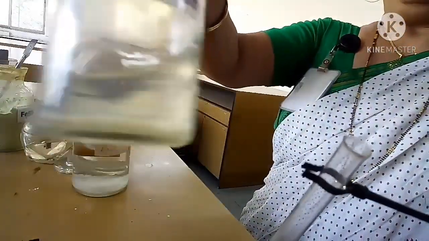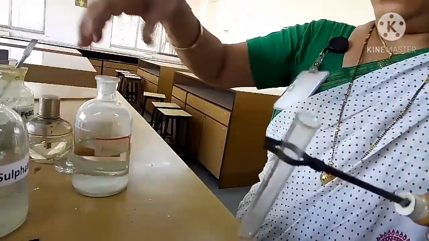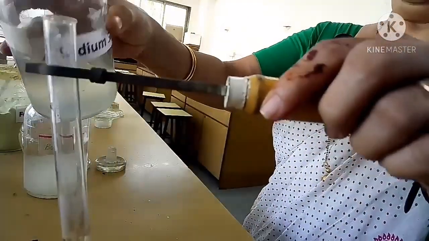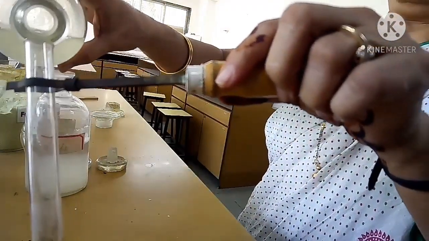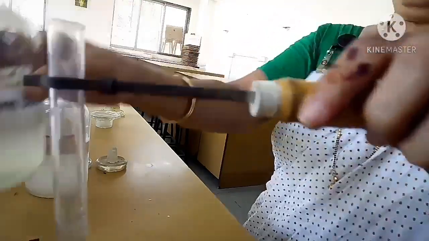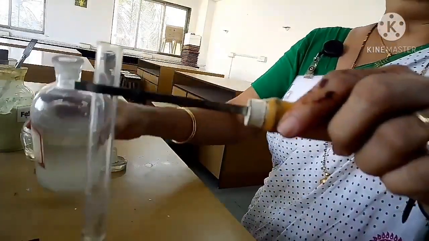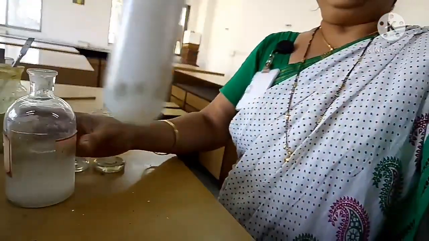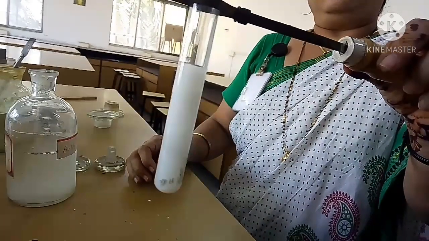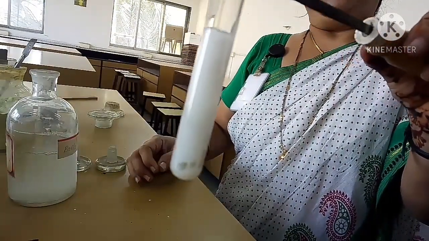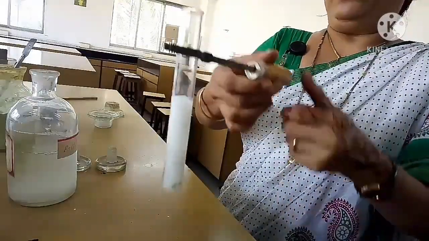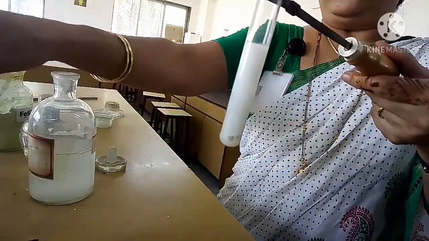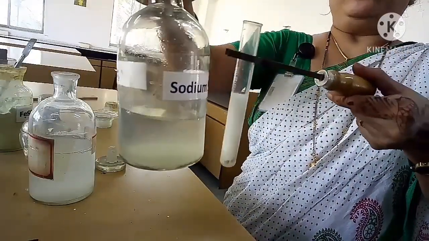You can see sodium sulphate is colorless, and barium chloride is also colorless. Now we will take sodium sulphate and mix barium chloride. Now you can see the difference. A white colored precipitate will settle down after some time. You can see the color difference. This was a colorless liquid, barium chloride, then sodium sulphate. Now you can make out the change of the color.